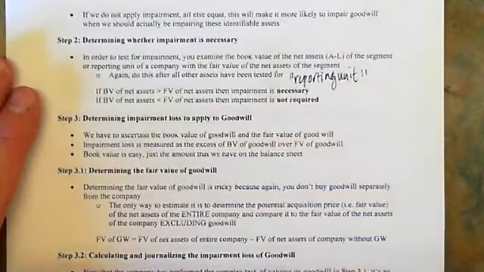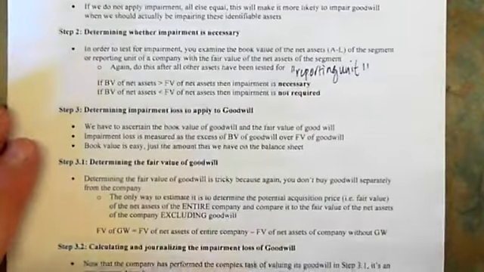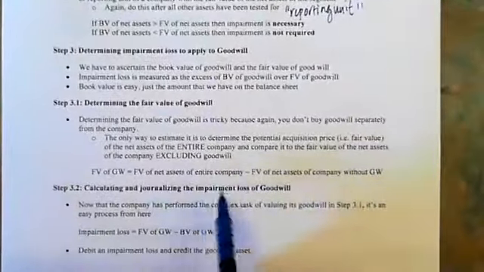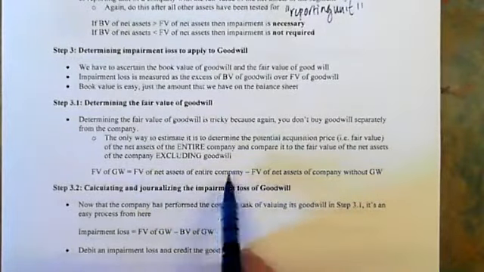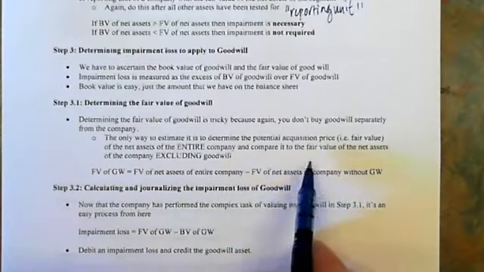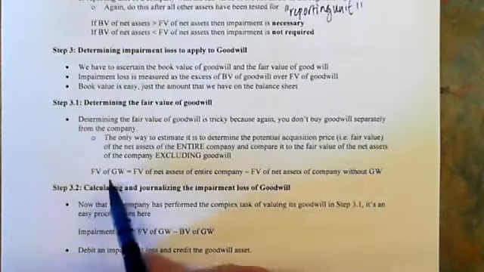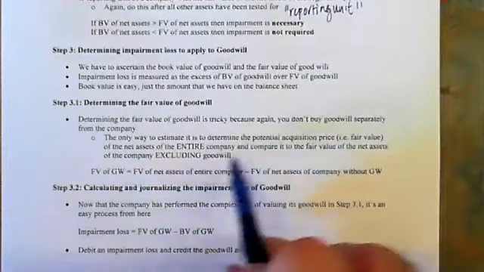Determining an impairment loss to apply to goodwill is when we look at the difference between the fair value of goodwill and the book value of goodwill. To determine the fair value of goodwill, it looks silly, but this is how we do it. We compare the fair value of the net assets of the entire company and then compare it to the fair value of net assets of the company without its goodwill. That is just mathematically set up to give me the fair value of goodwill.